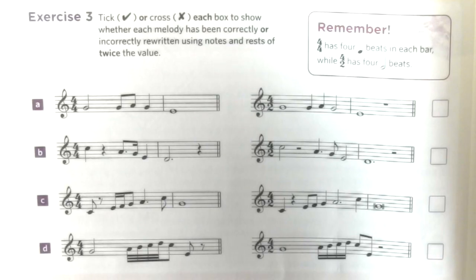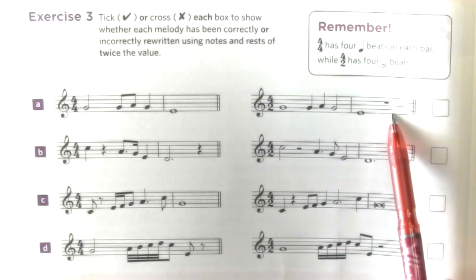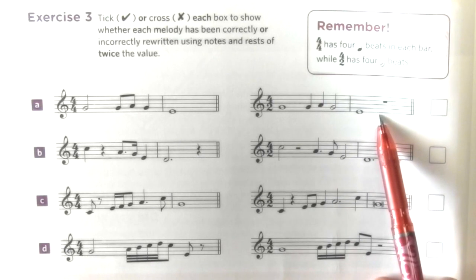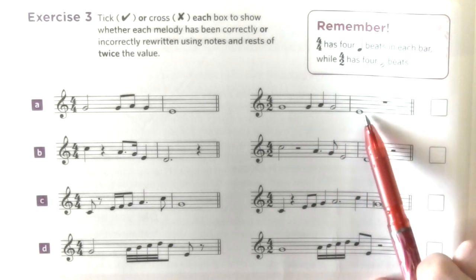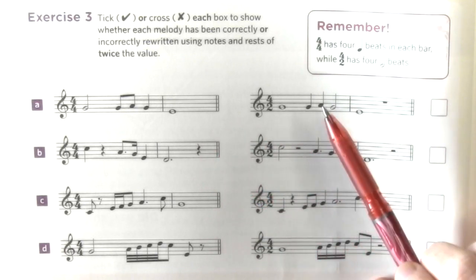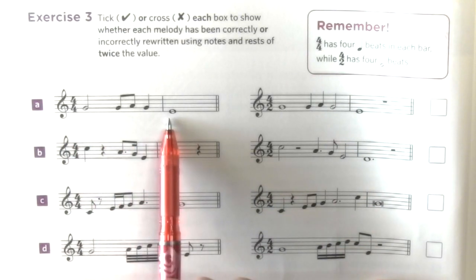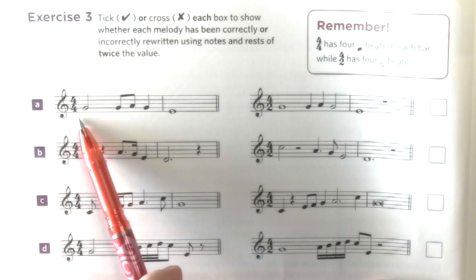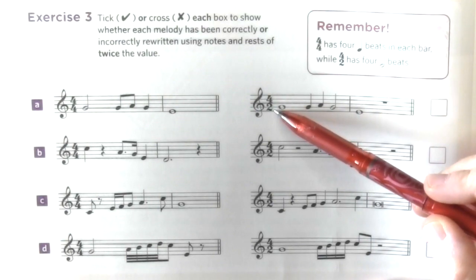Exercise 3. In this exercise, we need to tick or cross whether we consider the second melody a correct or incorrect version of the first bar, rewritten twice the value. In other words, is the second example the same melody but written twice the value or not? We have 4/4 in the first example, which means one semibreve. And twice the value means one breve. And in fact, 4 halves means one breve.